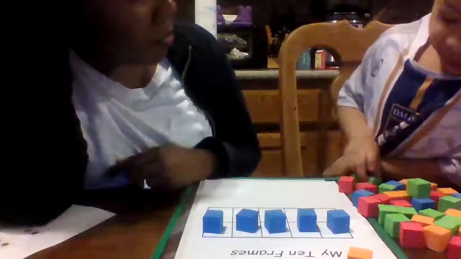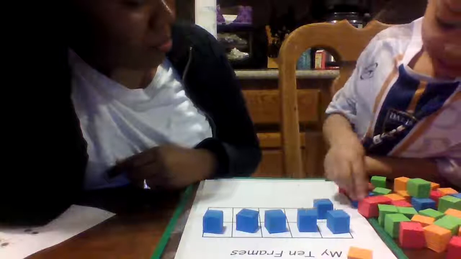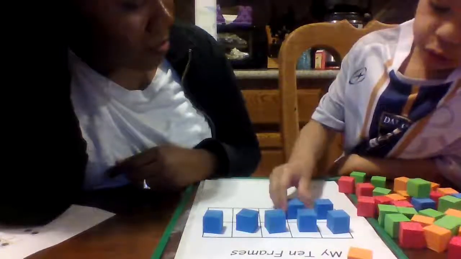Okay, so can you show me 6? You want to use a different color or you want to use the same color? The same color. The same color? 1, 2, 3.